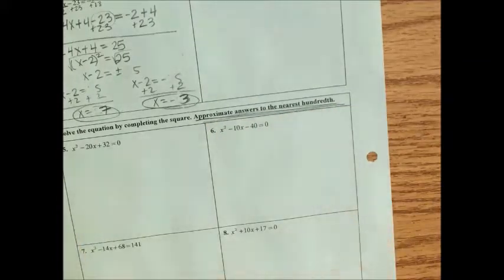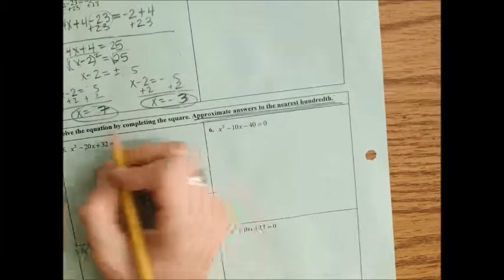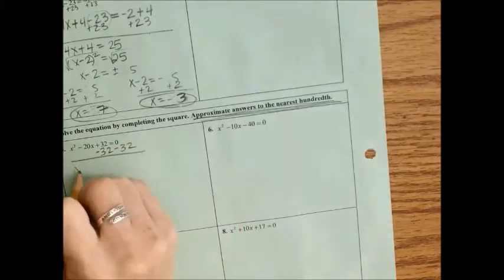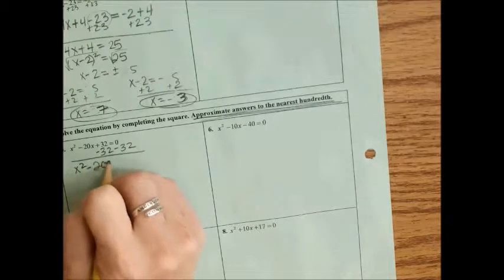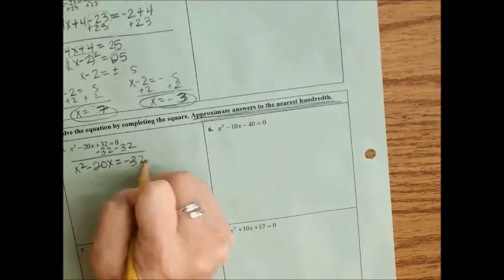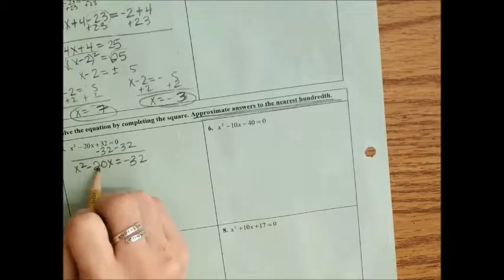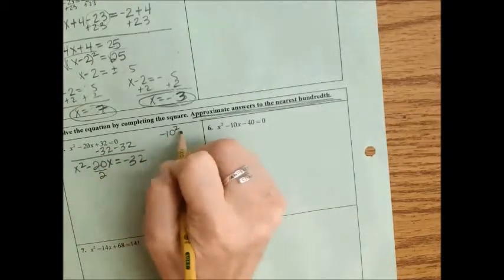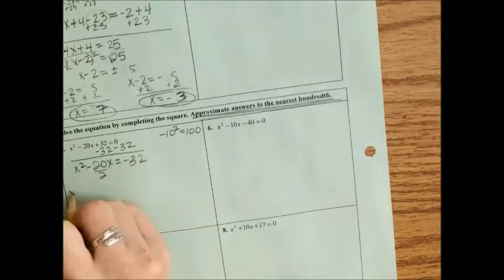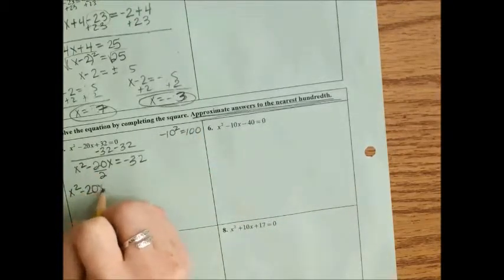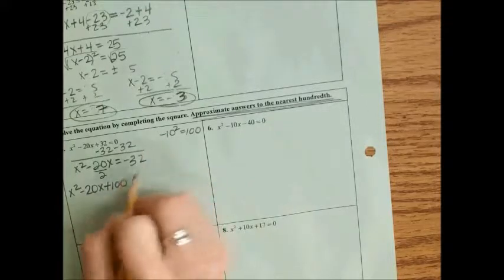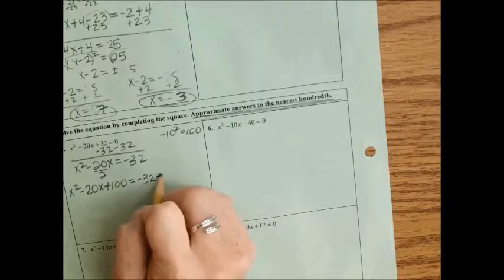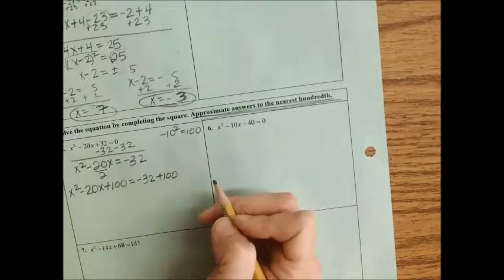So let's start number 5 by subtracting 32 from both sides. When I do this, I get x squared minus 20x is equal to negative 32. We're going to take that b and divide by 2. When I divide by 2, I get negative 10. Negative 10 squared is 100. So I have x squared minus 20x plus 100. Okay, I have my perfect square trinomial. If I add 100 to one side, we'll add 100 to the other.